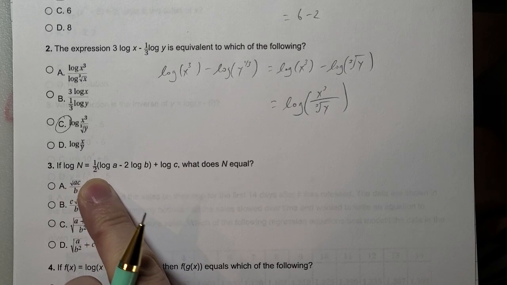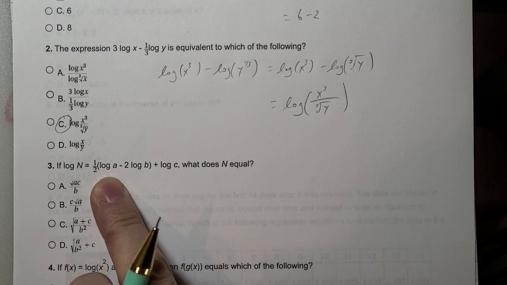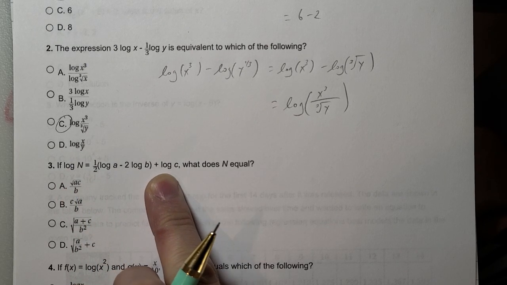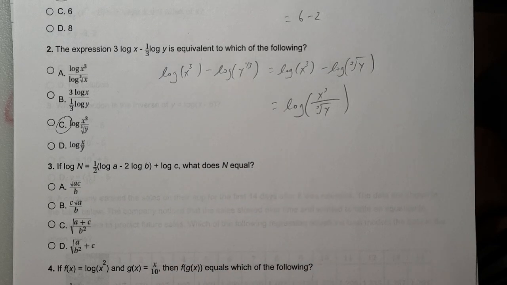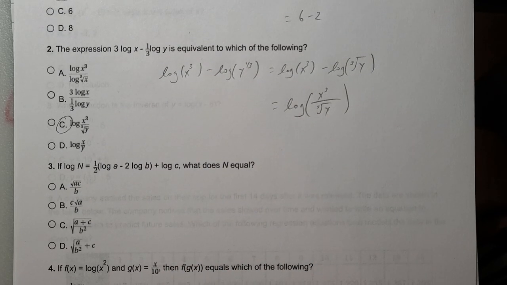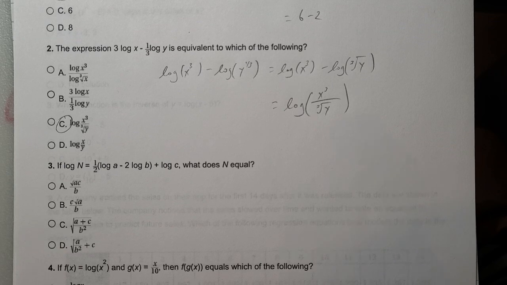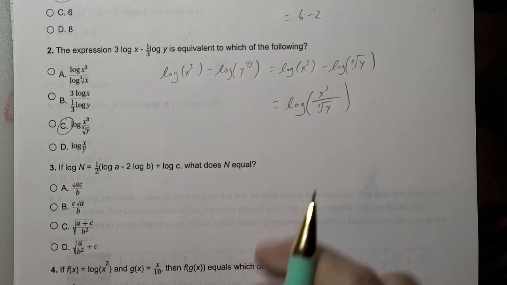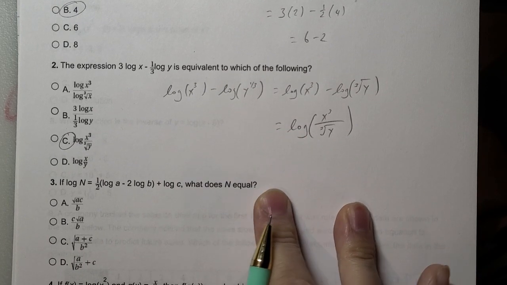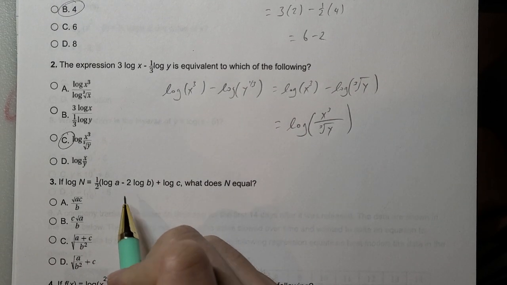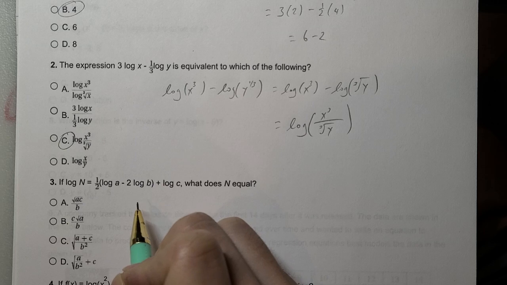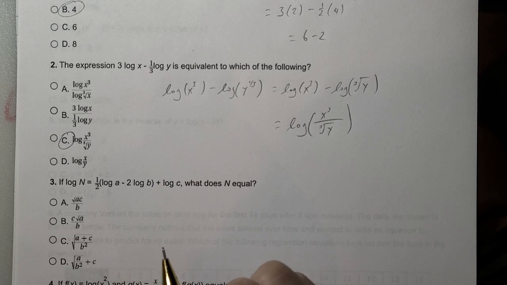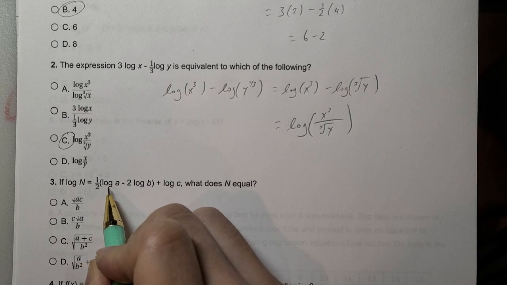If log of n is half log of A minus 2 log of B plus log C, what does n equal? Here, I probably want to combine all these into a single log again, similar to up here. So let's do it. First of all, let me distribute this half to both of these.